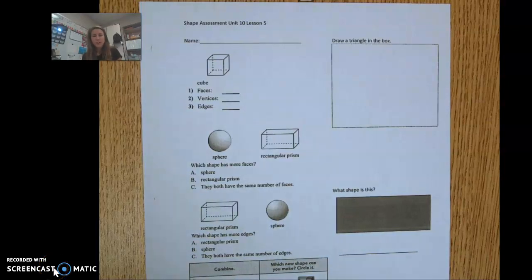Hello boys and girls! Today we are going to be using this video to do our shape assessment. So you are going to be following along with me as I read through and explain each problem.